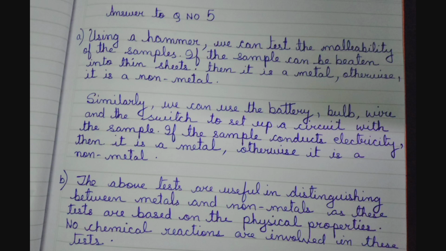If the sample conducts electricity, then it is a metal, otherwise it is a non-metal. B, the above tests are useful in distinguishing between metals and non-metals, as these tests are based on the physical properties. No chemical reactions are involved in these tests.